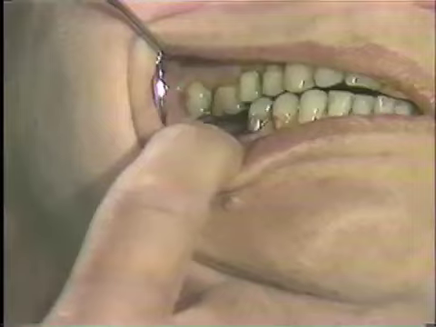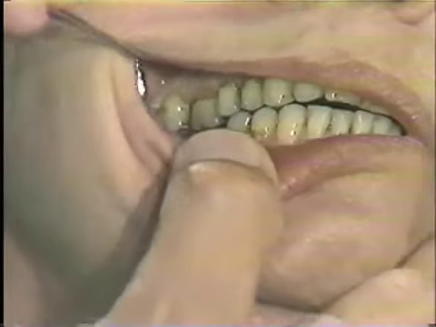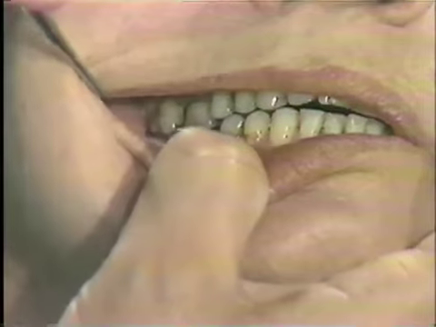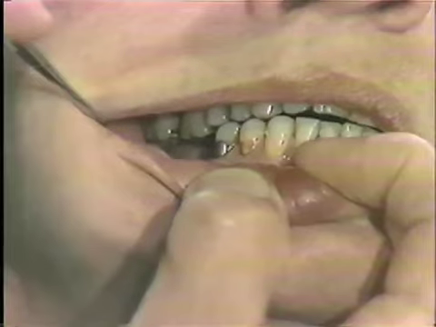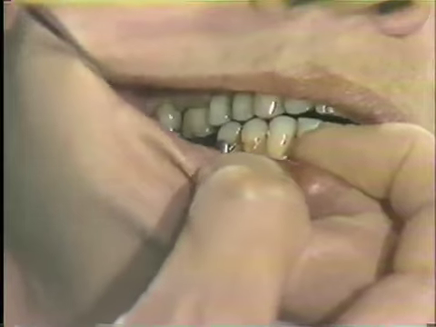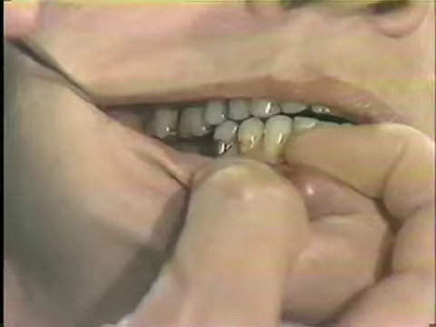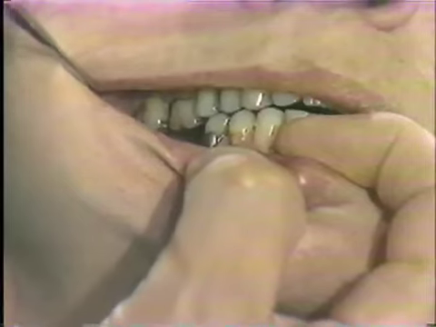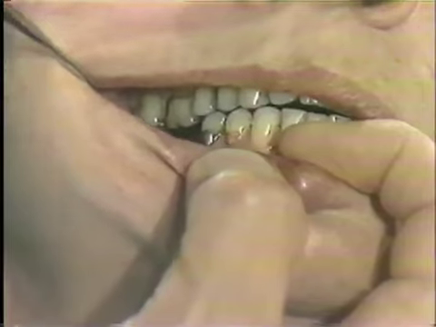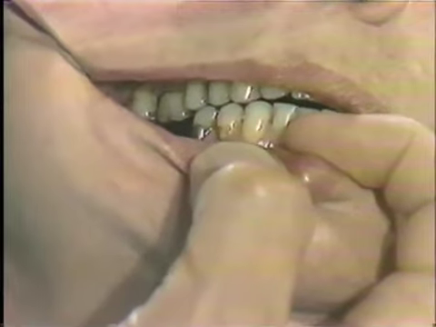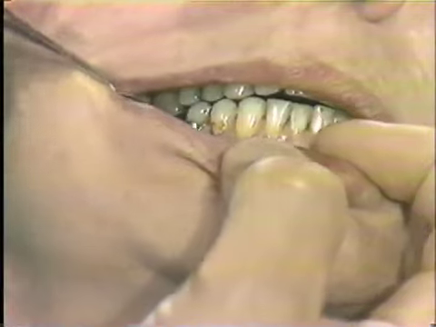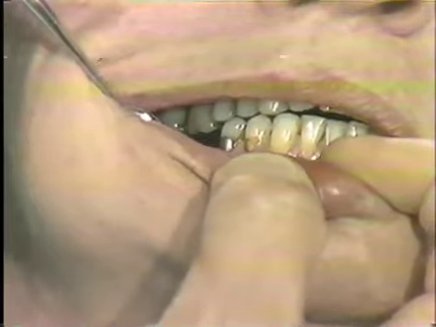We can see that there has been some excessive eruption of the maxillary teeth so that they are now in a position that is impinging to some extent on the space left by the extracted teeth. They are below the occlusal plane and must be dealt with in rebuilding the occlusion of the lower arch.